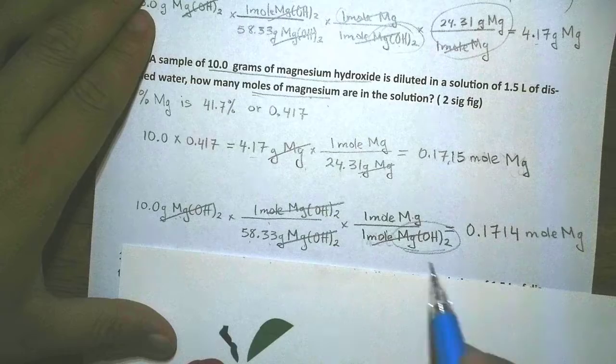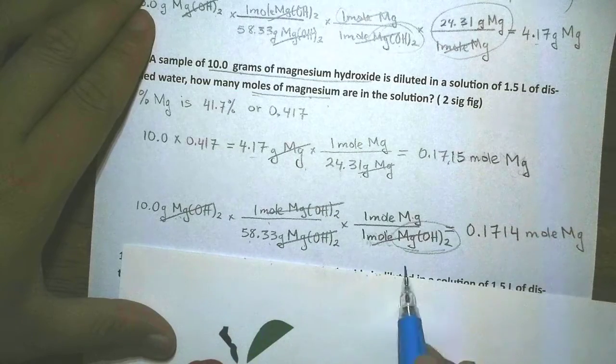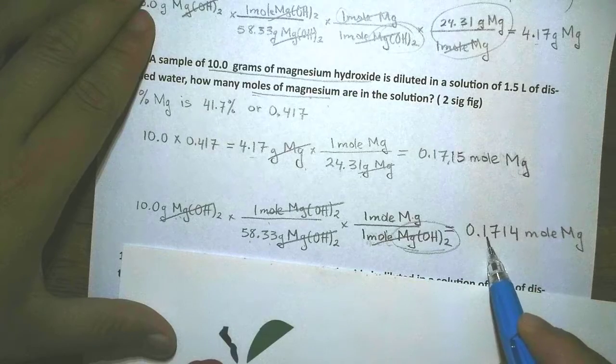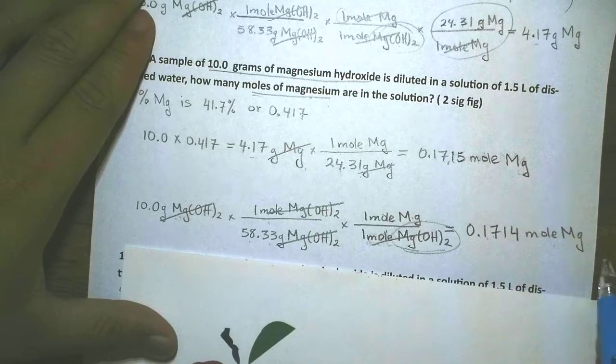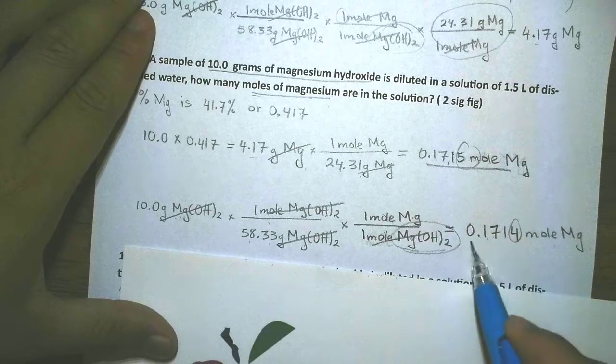So in this case we have our number, and we multiply everything on top, divide everything on the bottom, give us 0.1714 moles of magnesium. You see how close that is? So the method is still valid.